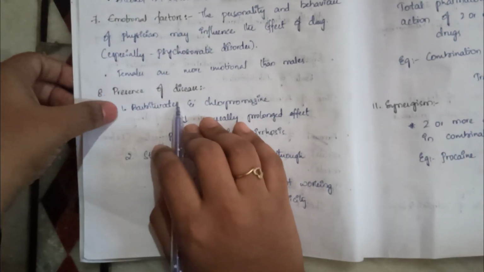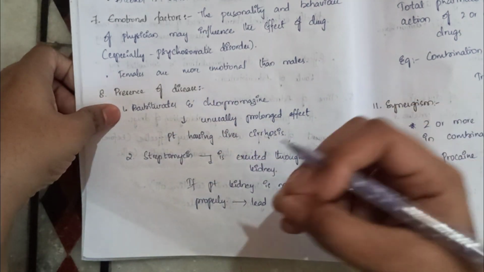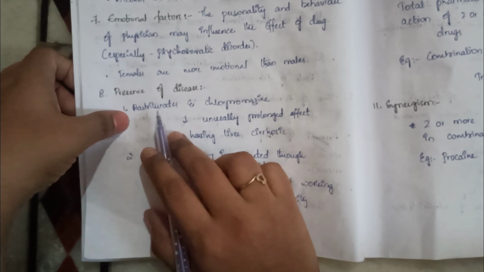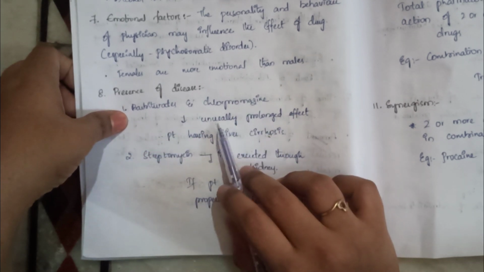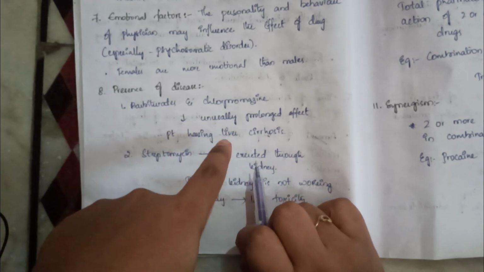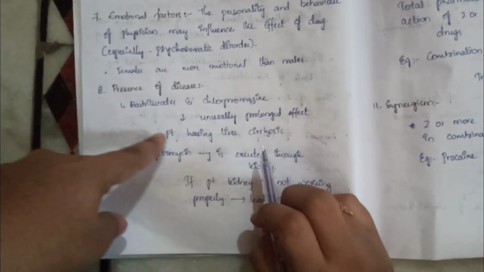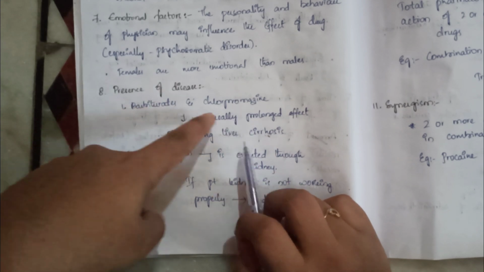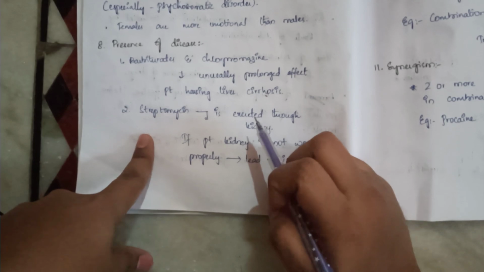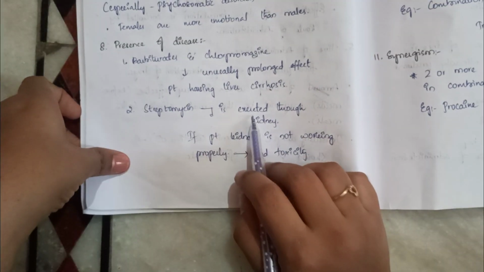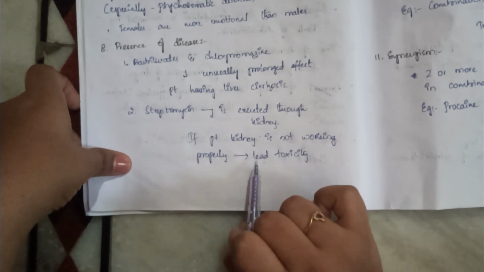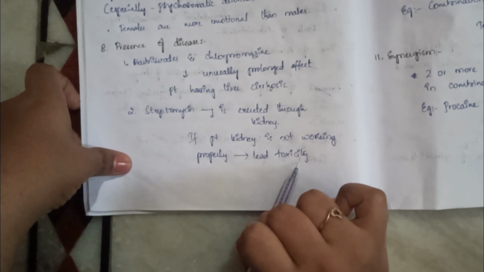Then presence of disease. If a patient is already suffering from a disease and we are giving other treatment, for example barbiturate and chlorpromazine, an unusually prolonged effect can be seen in a liver cirrhosis patient. If a liver cirrhosis patient is taking barbiturates or chlorpromazine, that will show an unusually prolonged effect. And streptomycin is excreted through the kidney. If a patient has kidney disease, it is not working properly, so it may cause toxicity.